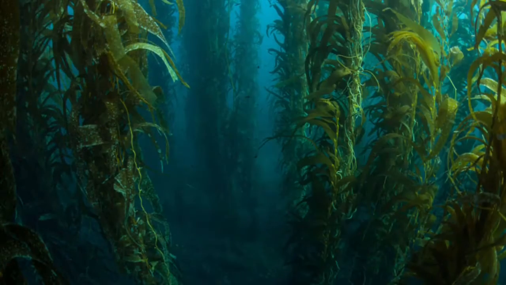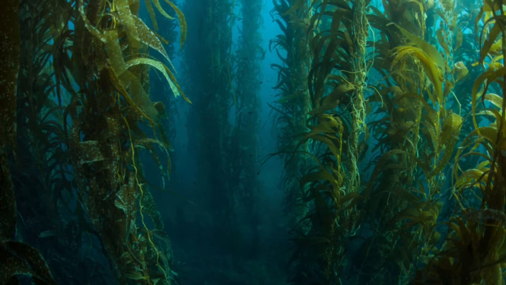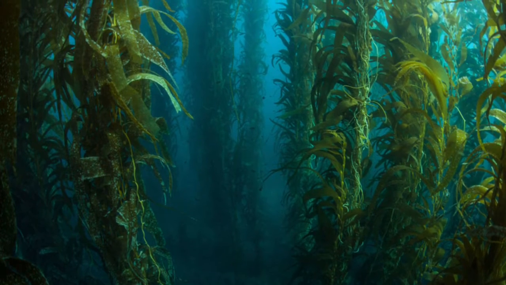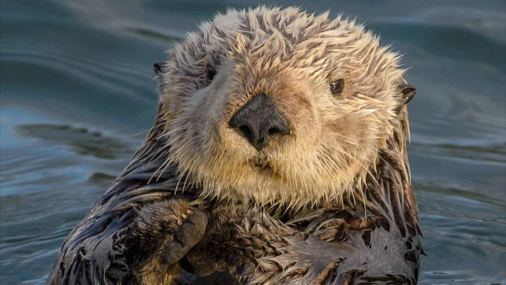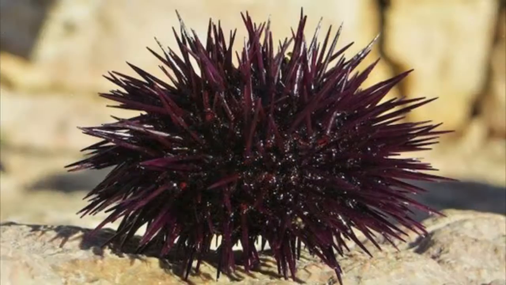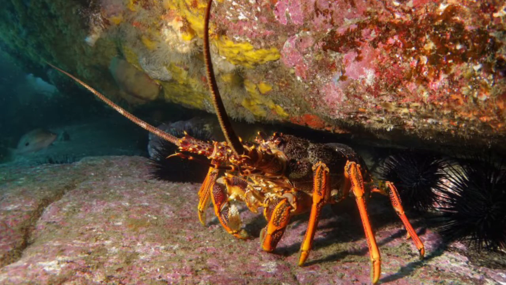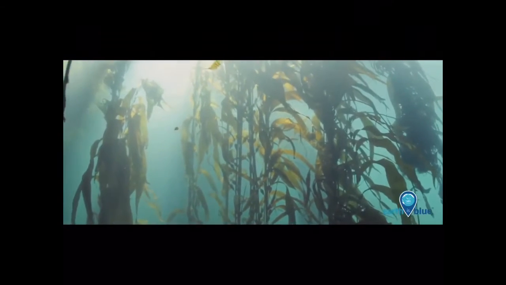Next, let's assess the biodiversity found in kelp forests. Kelp forests are home to many types of organisms due to its length in the ocean, which can provide multiple levels of living space. Some of these organisms include the southern sea otters, which are on the endangered species list, snails, purple sea urchins, seals or sea lions, lobsters, and many more. Kelp forests are able to maintain biodiversity through its extensive food web.